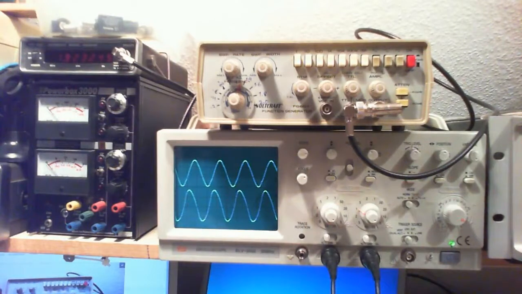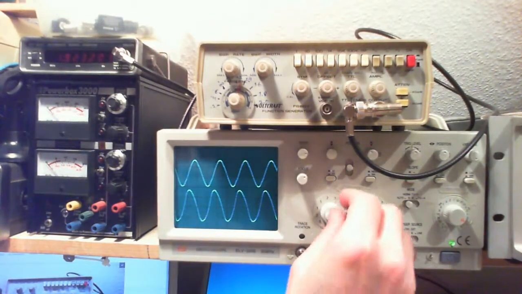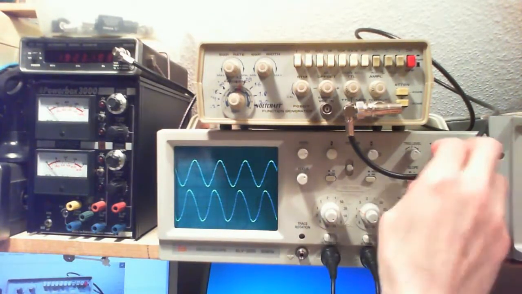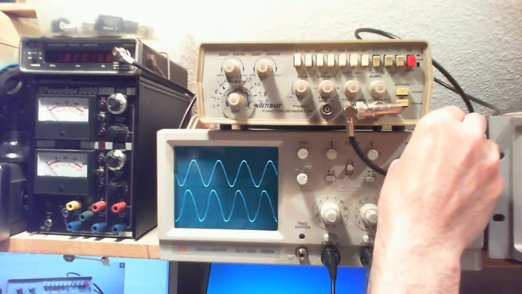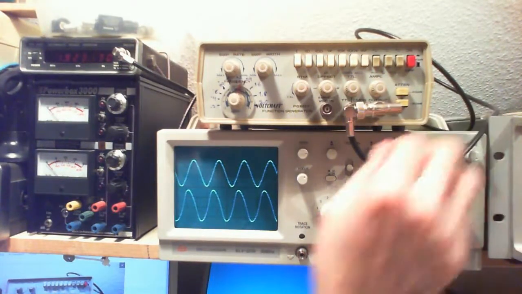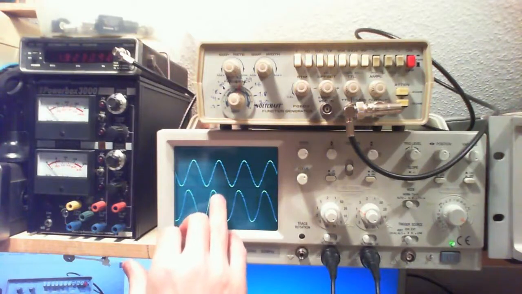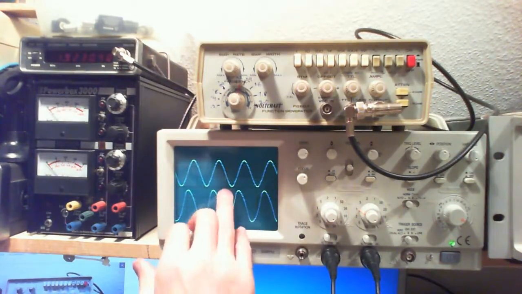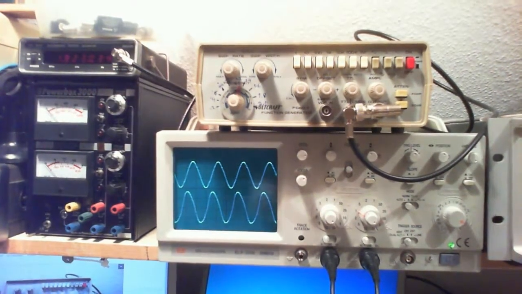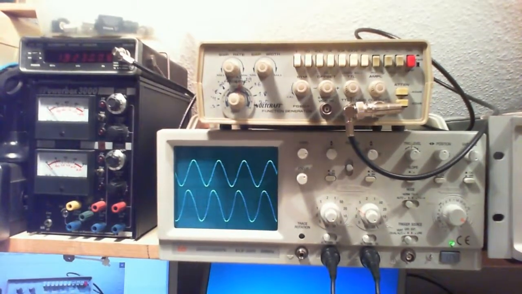So now the frequency is basically 2.5 times 0.2 microseconds, and take the reciprocal of that, it's 2 megahertz.